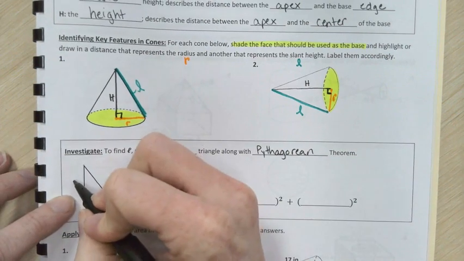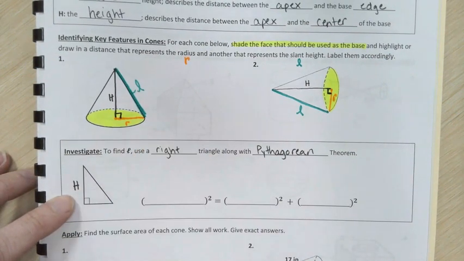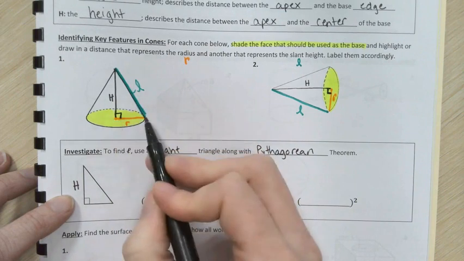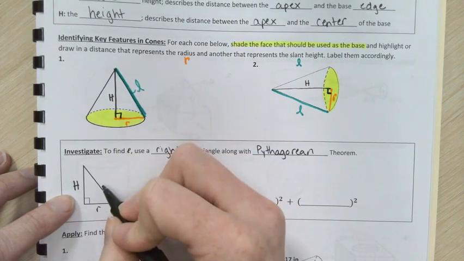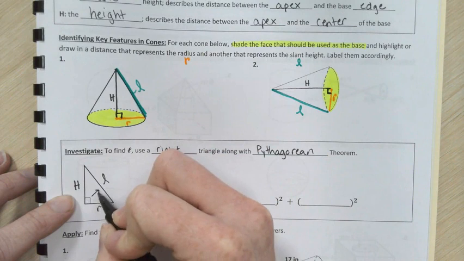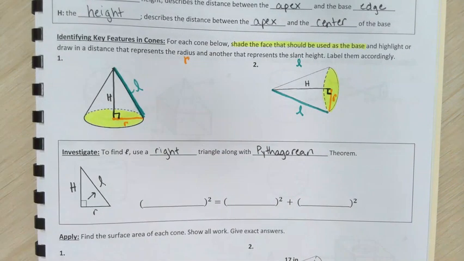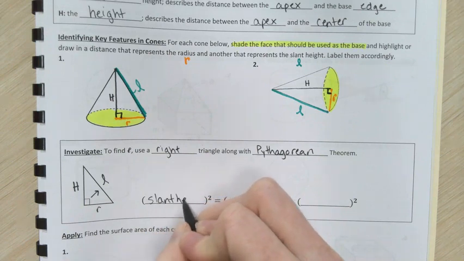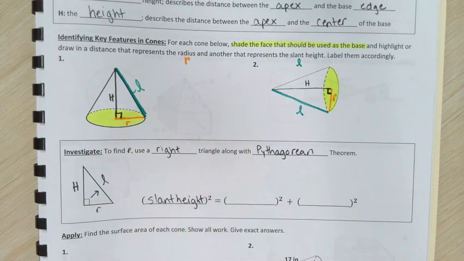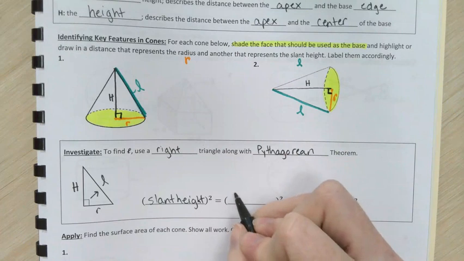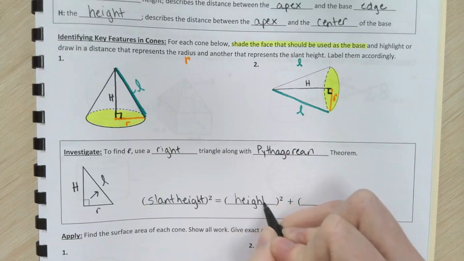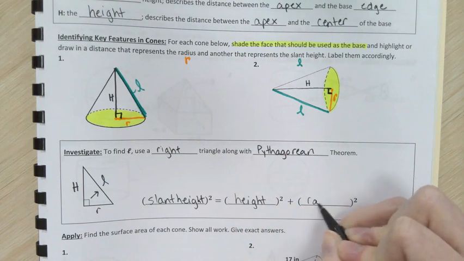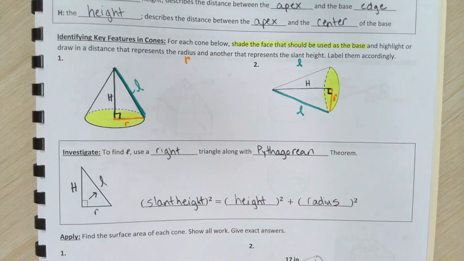So that right triangle has a capital H connected to the radius, and then that slant height is the hypotenuse across from the right angle. So we'd have the slant height in the place of the c for c squared, and then our actual height through the middle of the cone and that radius would be the a and the b part of that formula.